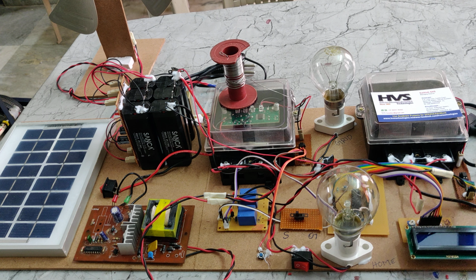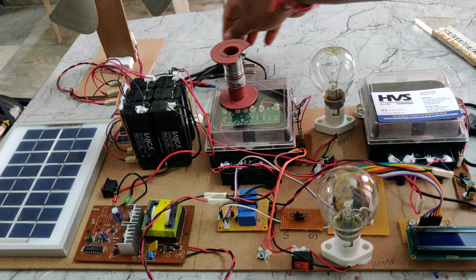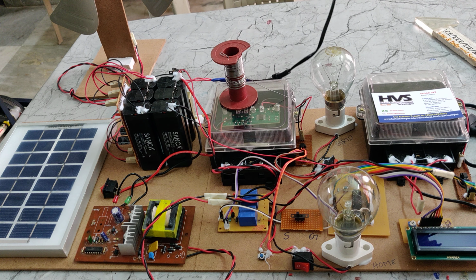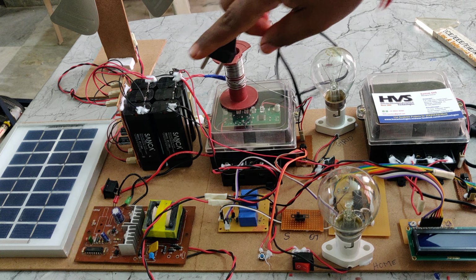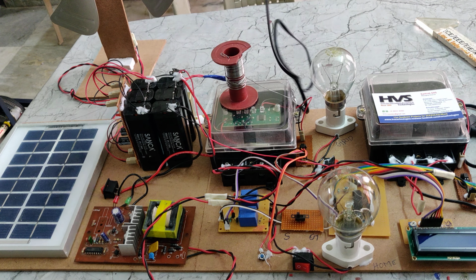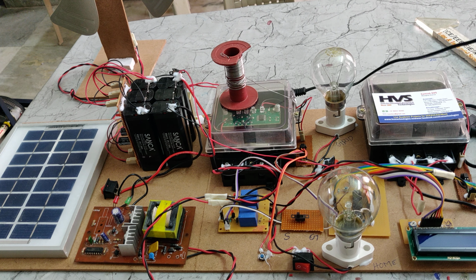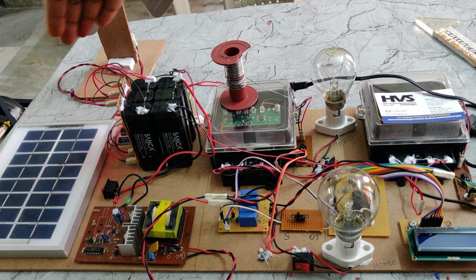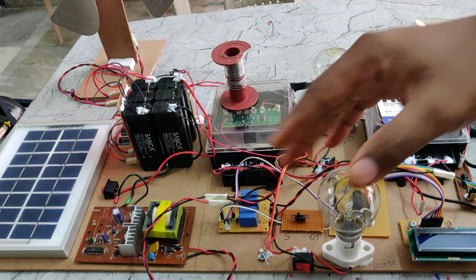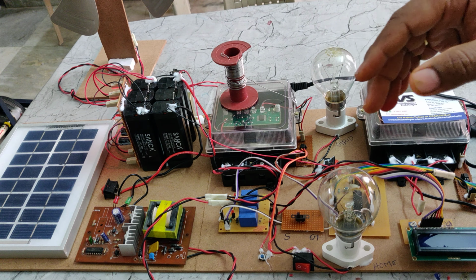These two are the optocoupler isolation circuits. And here we have provided another source of charging, that is the grid only. This is only for demonstration purpose. When there is no power supply available from the wind, we can charge this battery also. Just connect the power supply to this transformer. We can see the light indication on this one which will show the status of battery charging. It will get fully charged in a duration of 6 to 8 hours.